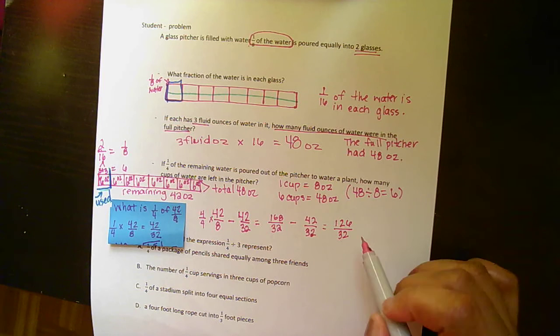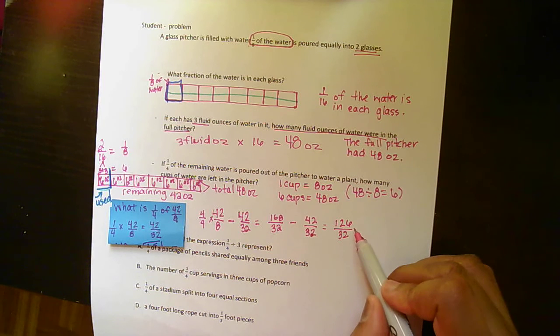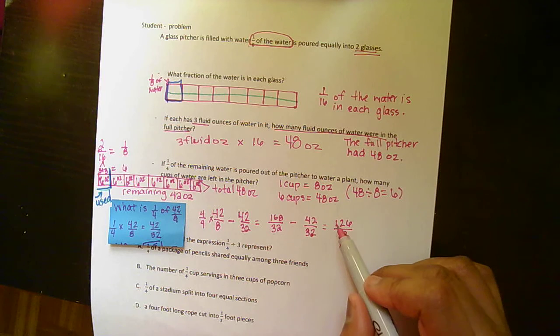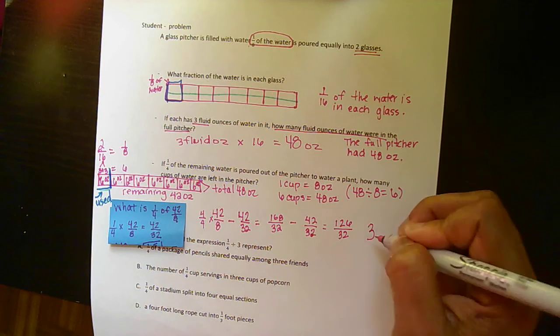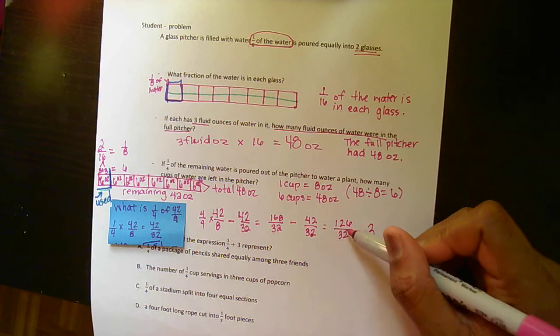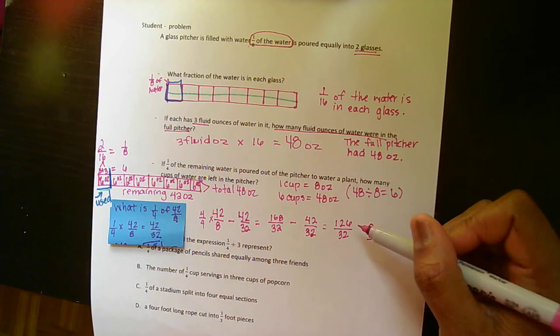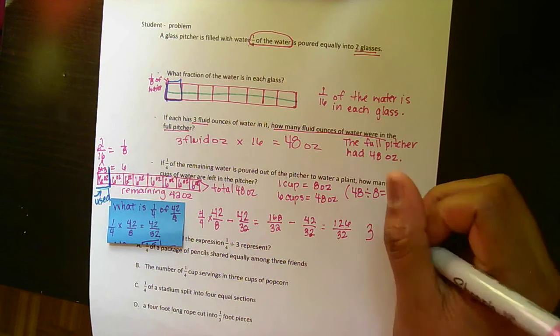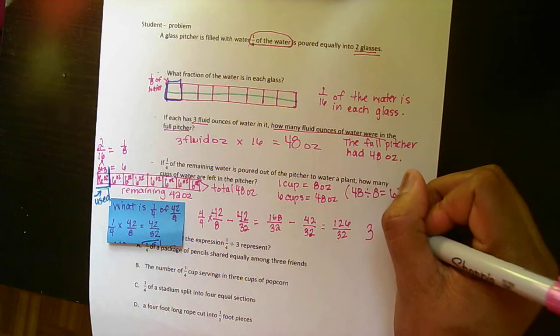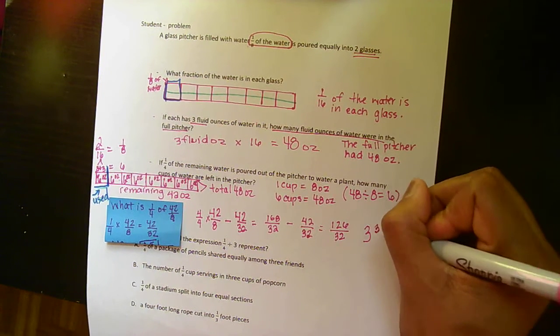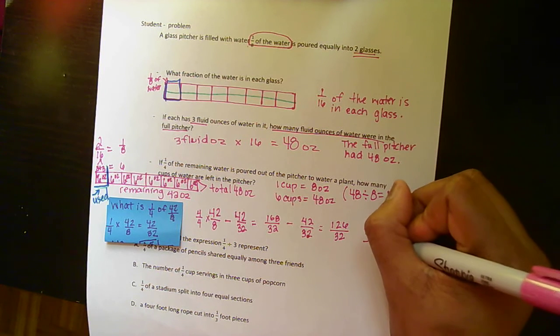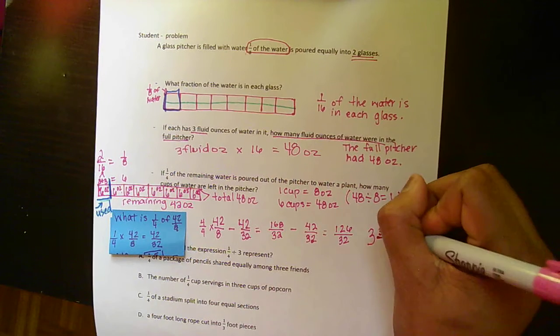Okay, and quickly I notice that this fraction is greater than 1. Okay, we had to divide, and then I got 32 goes into 126 3 times, with a remainder of 30.